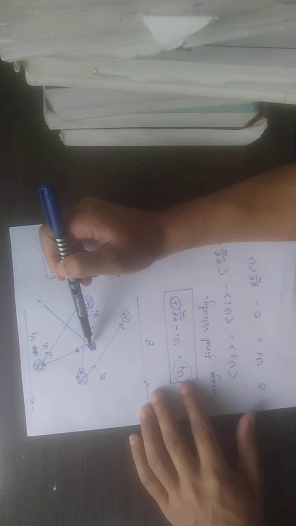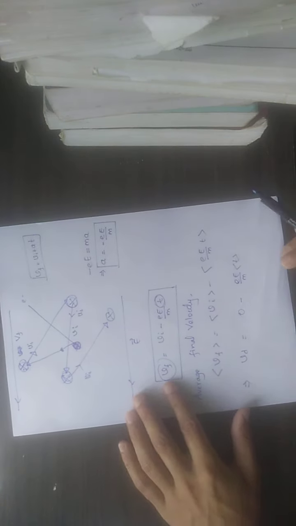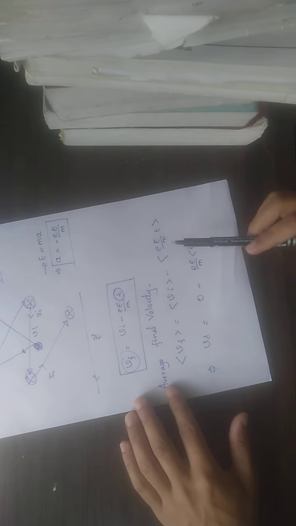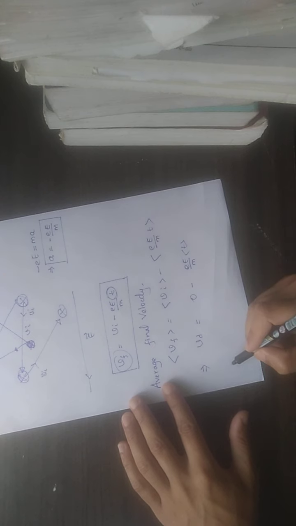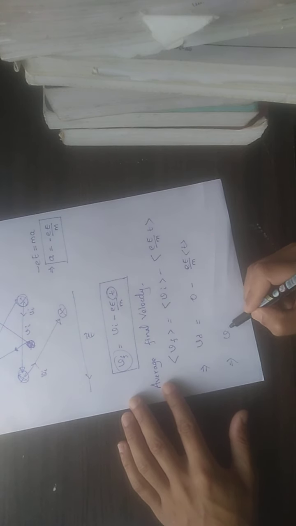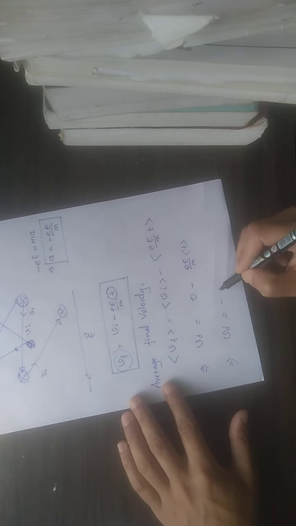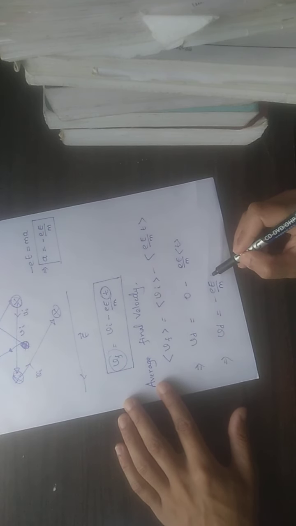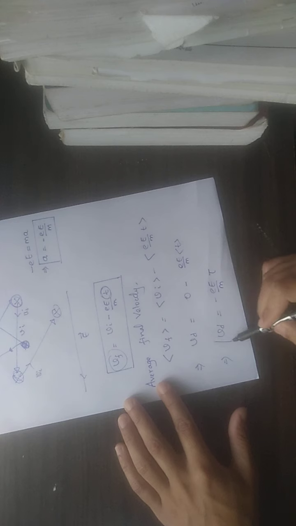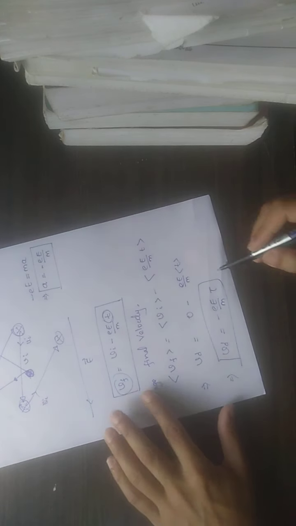It collided first with this atom, then with this one. So the time interval between the two collisions is t. This can be written as -eE/m times tau.